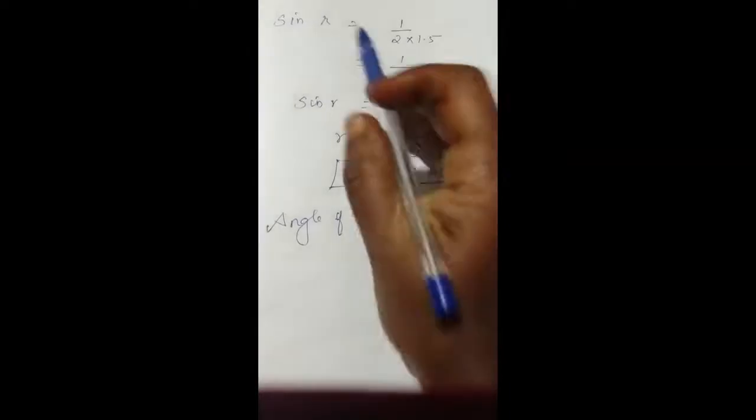If you check those values, we can get the angle is 19.45 degree. For 19.45 you are getting this value, 0.33. So this is the angle of refraction, 19.45 degree.